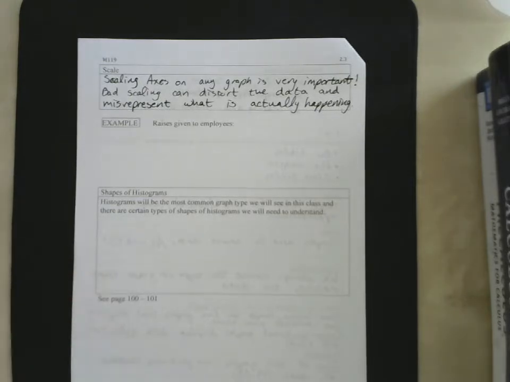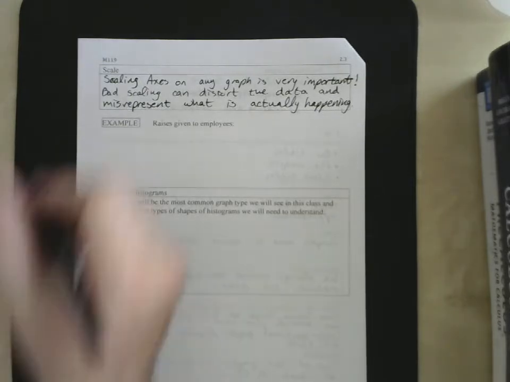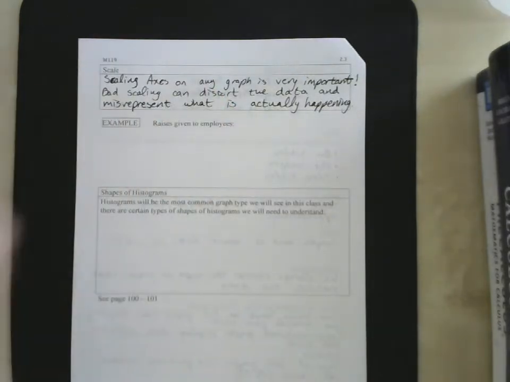And this is actually something that occasionally happens on purpose. If I want to purposefully deceive someone, I can misscale my axes and make it look like something it's not. So I'm going to give you a quick example here of raises to illustrate that issue.